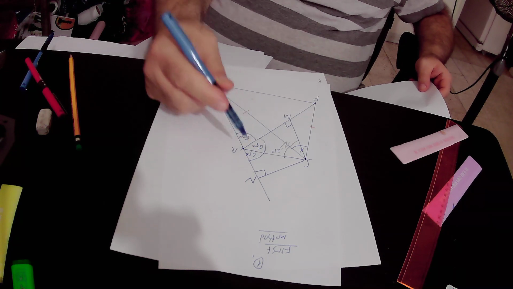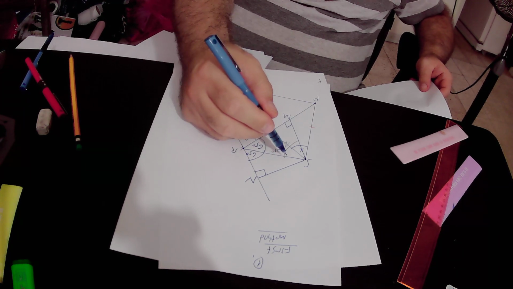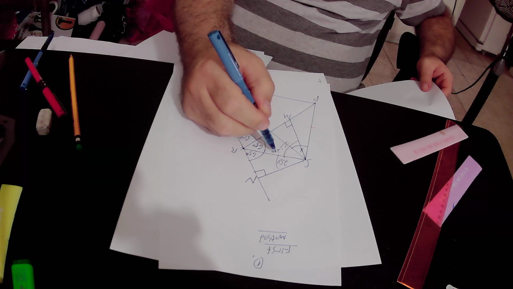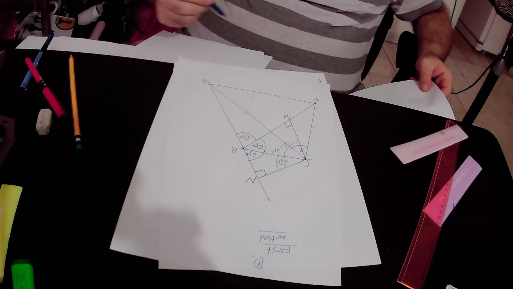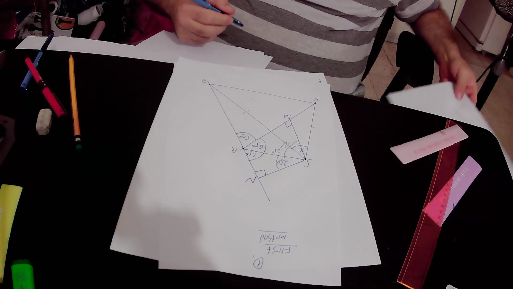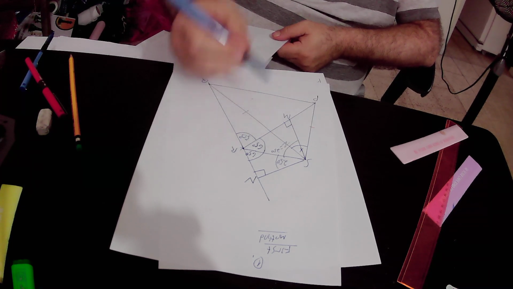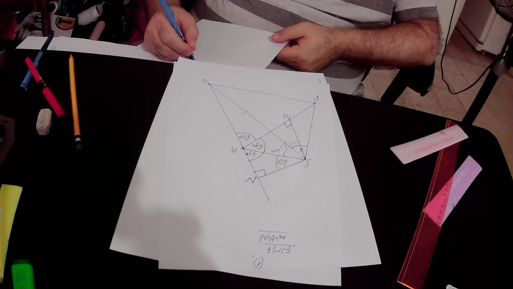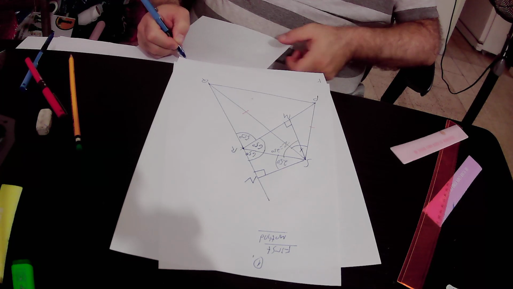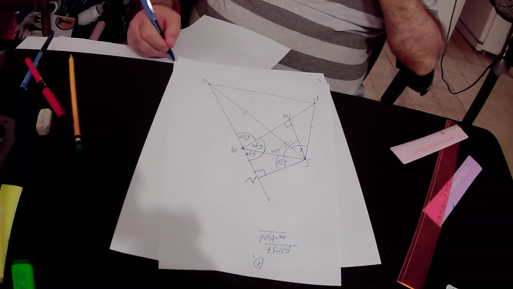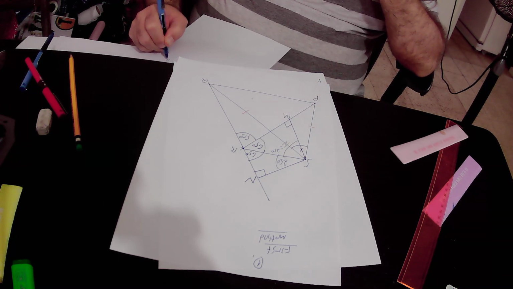Therefore angle NSR will also equal 25 degrees. So we found that angle MSR equals angle NSR, and both those two angles are equal to 25 degrees.